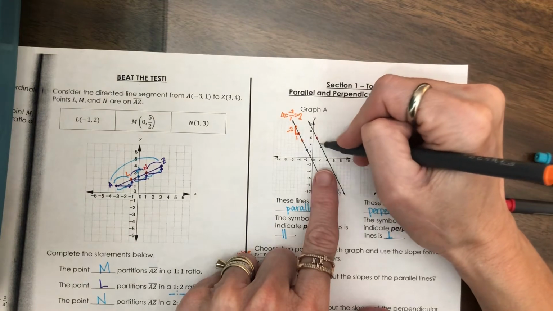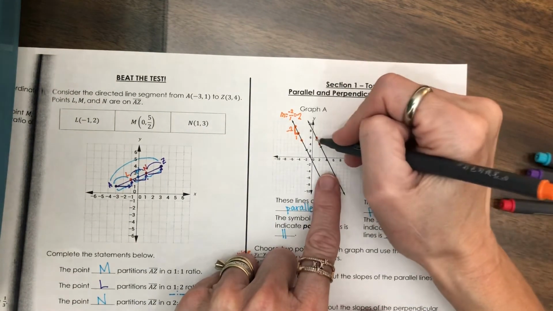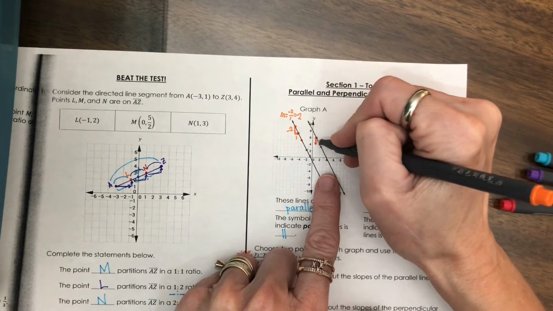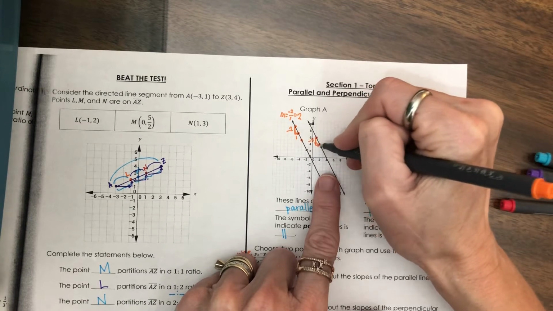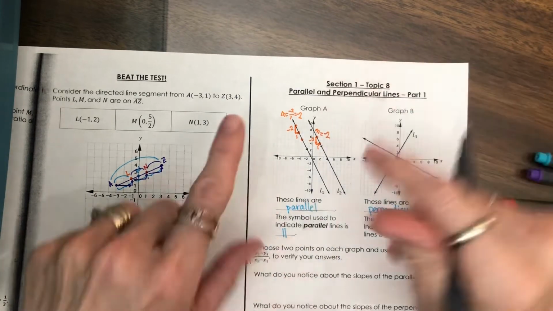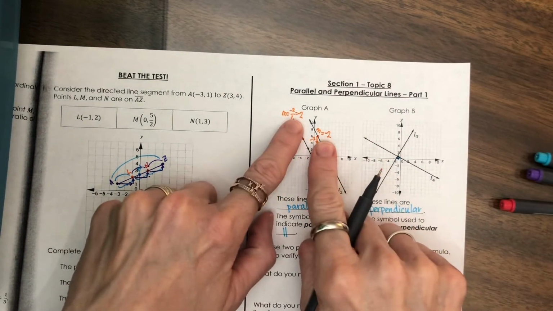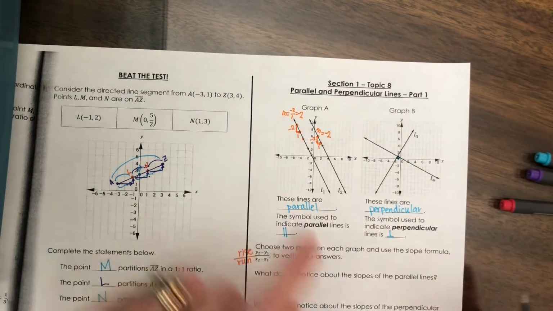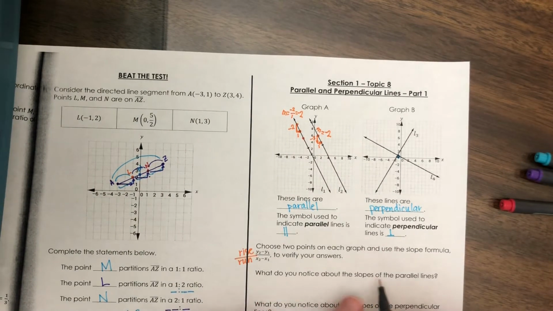All right, let's check the slope on this one. Here's a good point. Here's a good point. Okay, that looks about the same, doesn't it? Drop 2, run 1. So this also has a slope of negative 2. All right, so parallel lines, what do you notice about the slopes of the parallel lines?